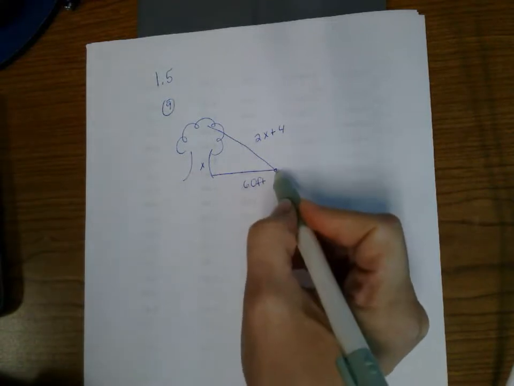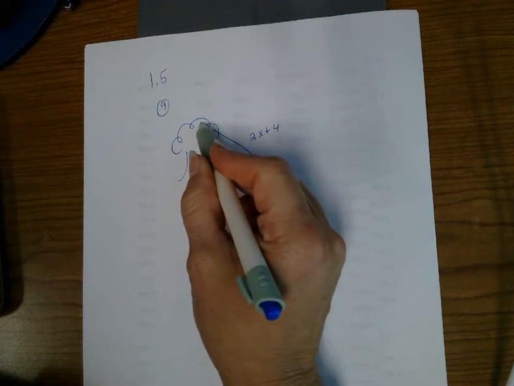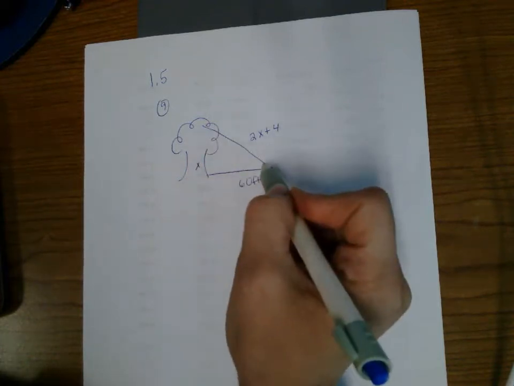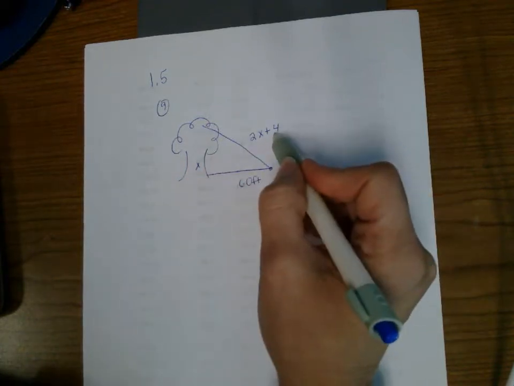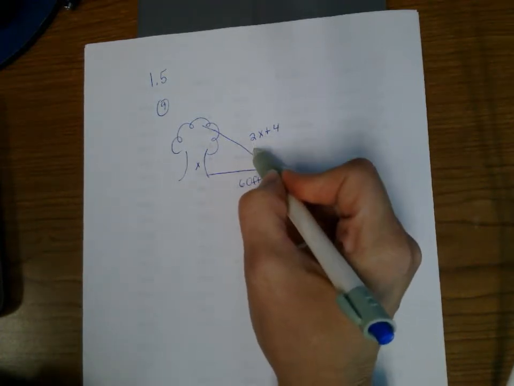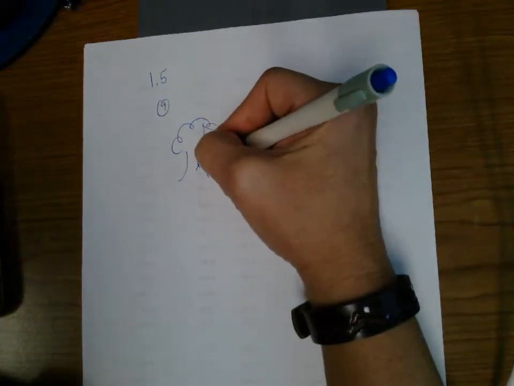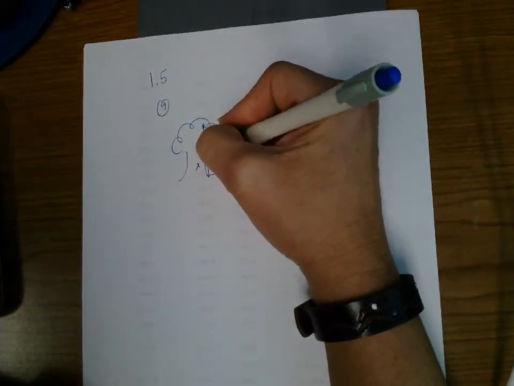and then it goes up to the height of the tree, the distance from this point up to the top of the tree. It says this distance is 4 more than 2 times the height of the tree. So the height of the tree is what we're asked to find. We don't know the height of the tree, so we'll call that distance x as the basic unknown.